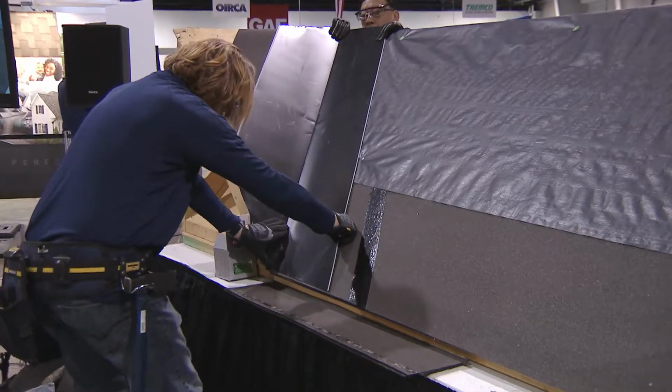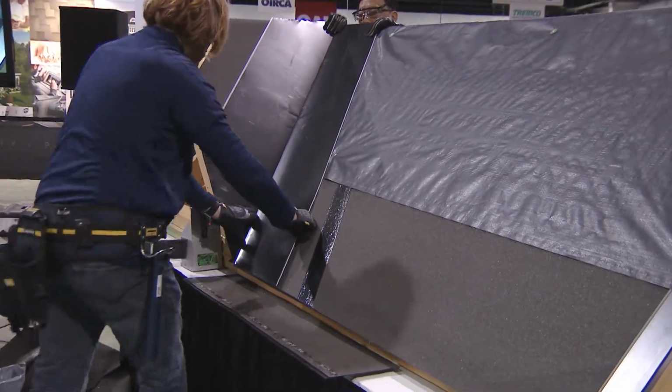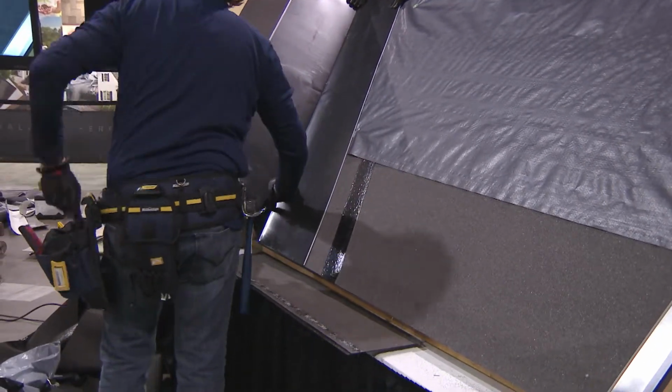You want to put your starter on before the metal?